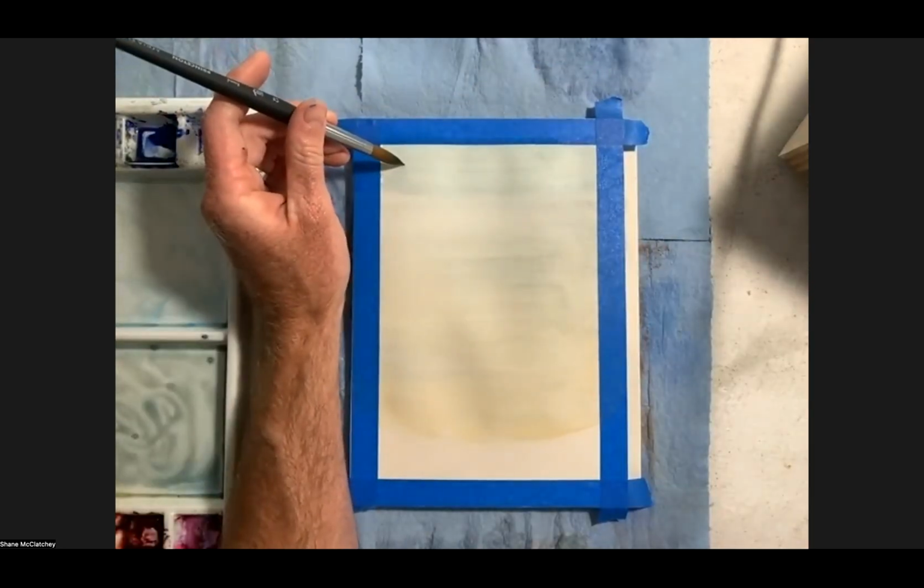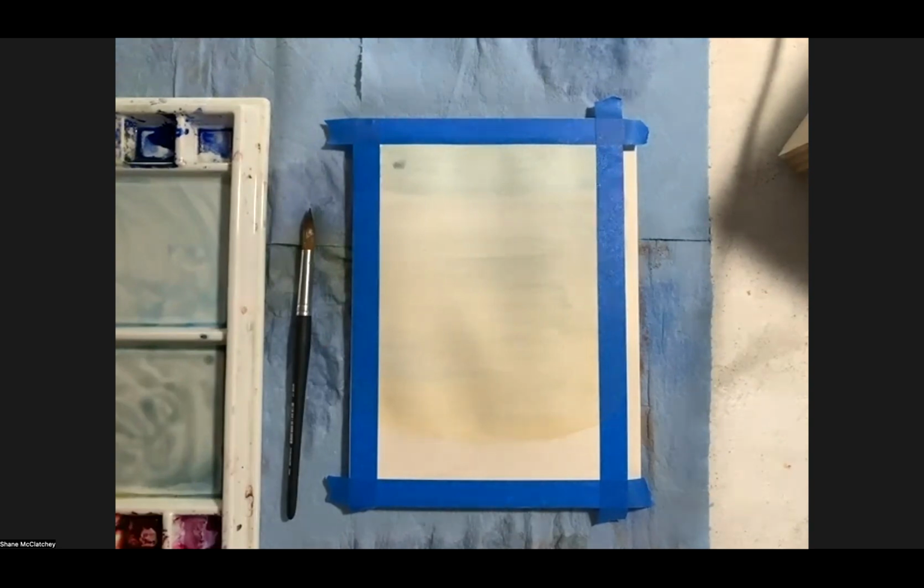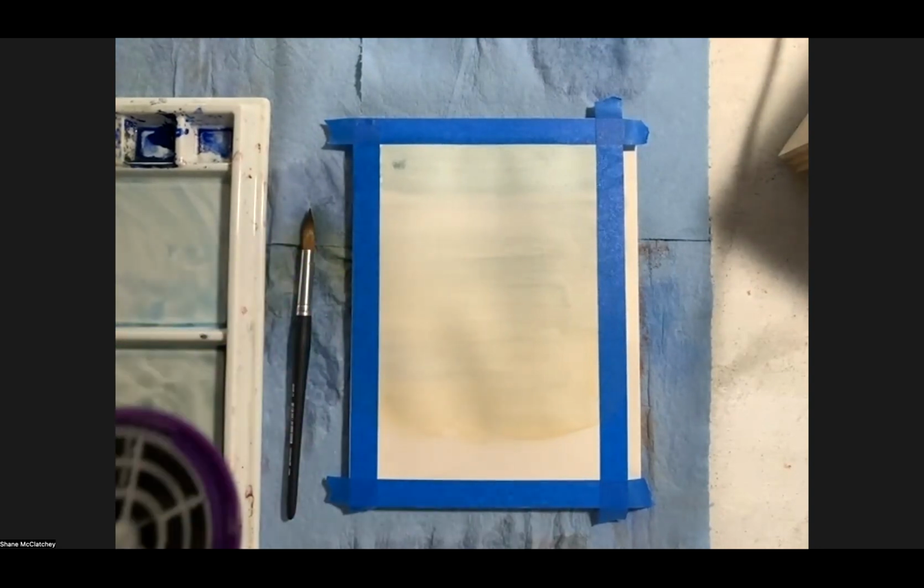Thank you. So this is a little wet still. I might use the hair dryer again just to dry this off. So it's just kind of damp, not necessarily dry.